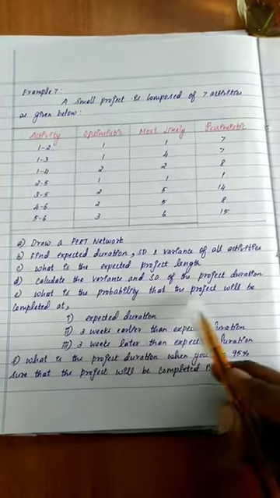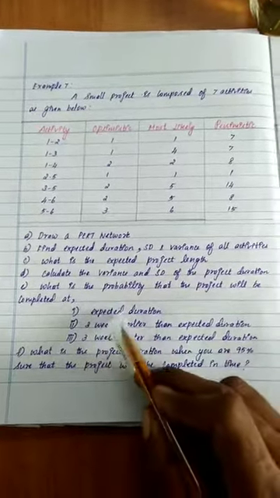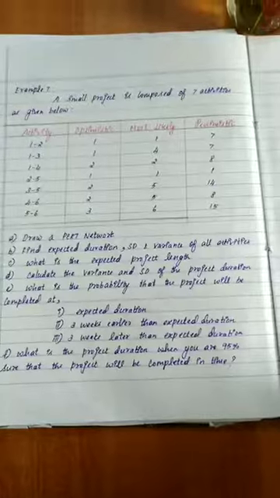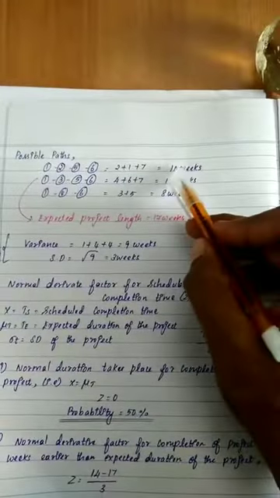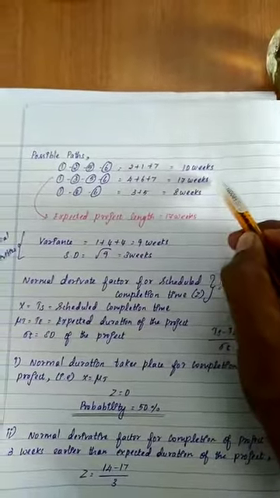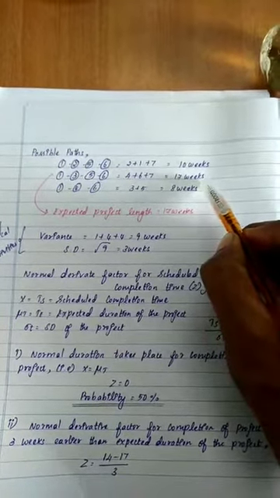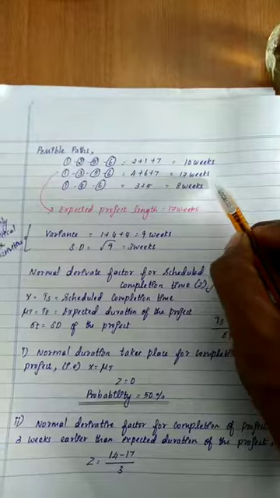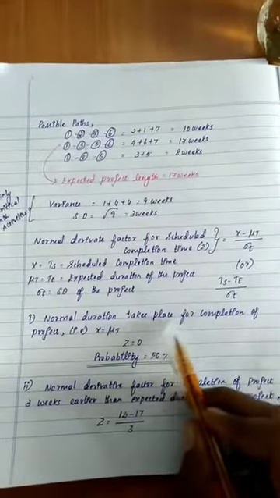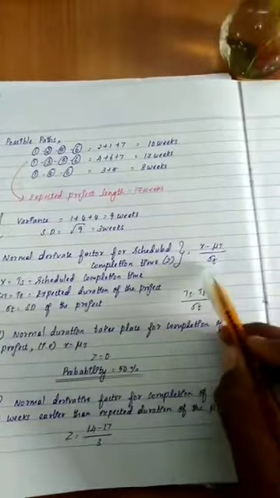What is the probability that the project will be completed at the expected duration? The expected duration is the final duration, that should be 17 weeks. So what is the probability of getting this particular project completed in exactly 17 weeks? The normal deviate takes place for the completion of the project. So this is the formula.